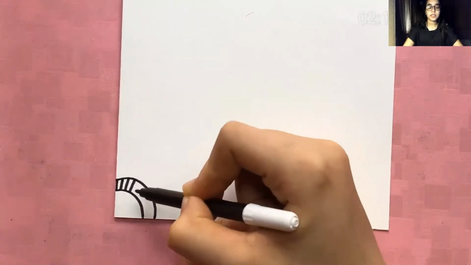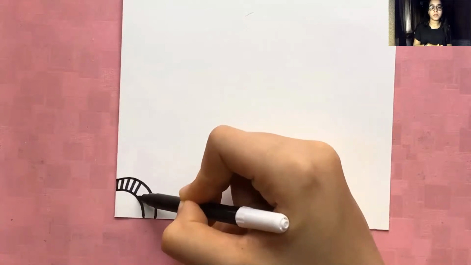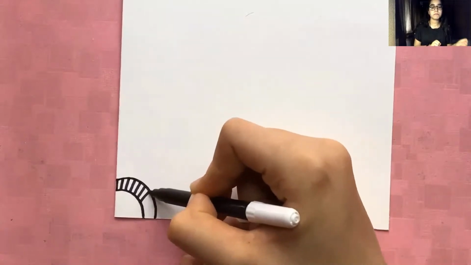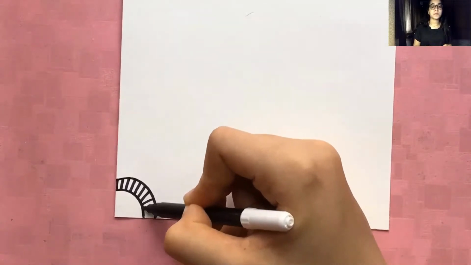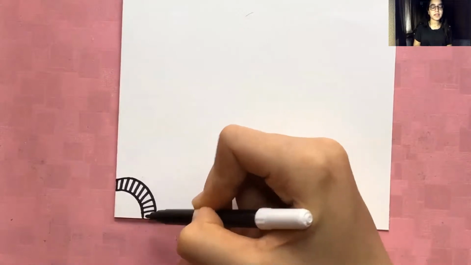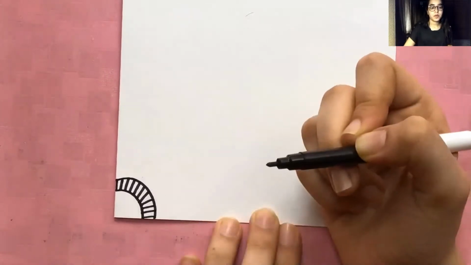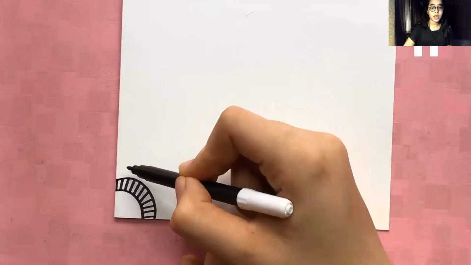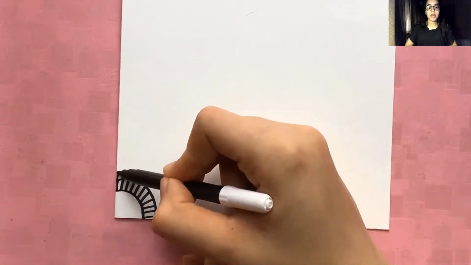Let me take you a little step before, and that's how I'm drawing these simple vertical lines in between the two curved lines that we have. Okay. Now, as we know, we have layers in our mandala, right? So let us consider this to be the first layer of our mandala, and now it's time that we make another layer above it.